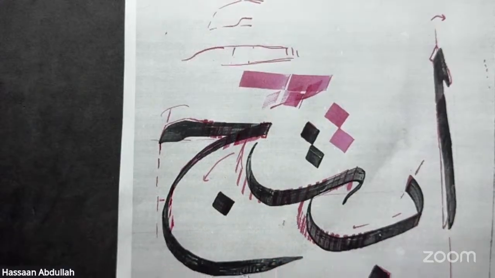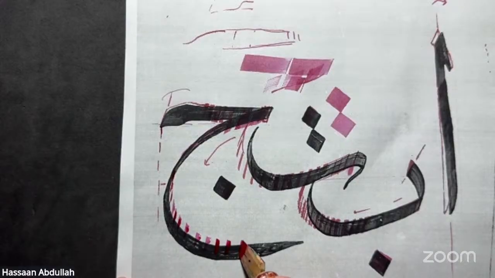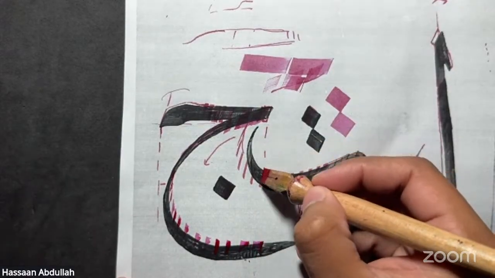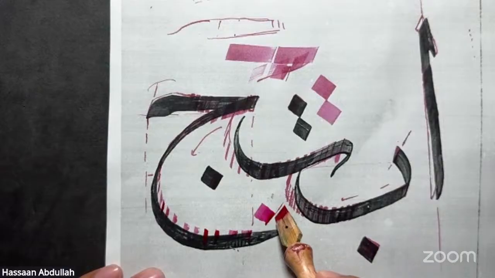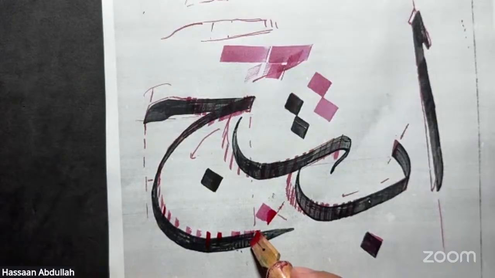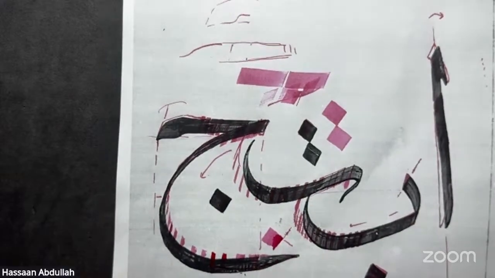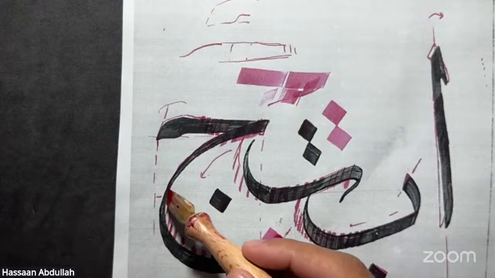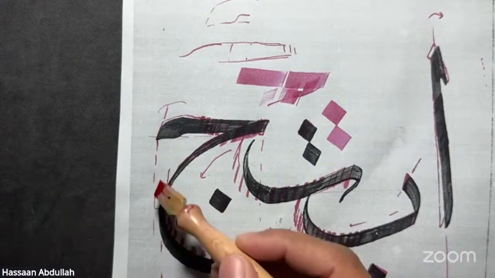Now from here you are going to make this G. Going to make this part one end of the top. Did you understand this? It is going too much outward. There should be some space.